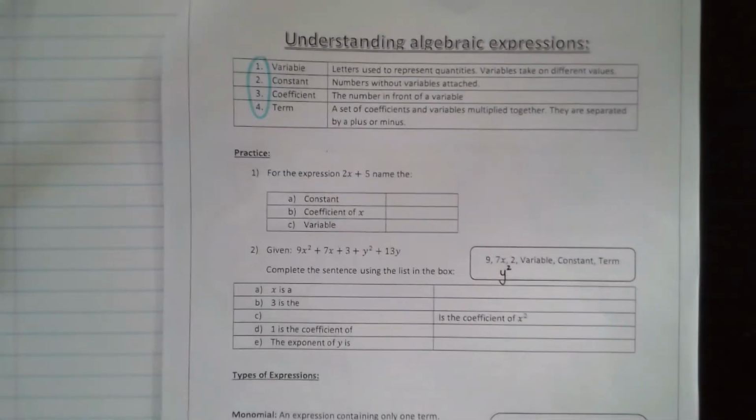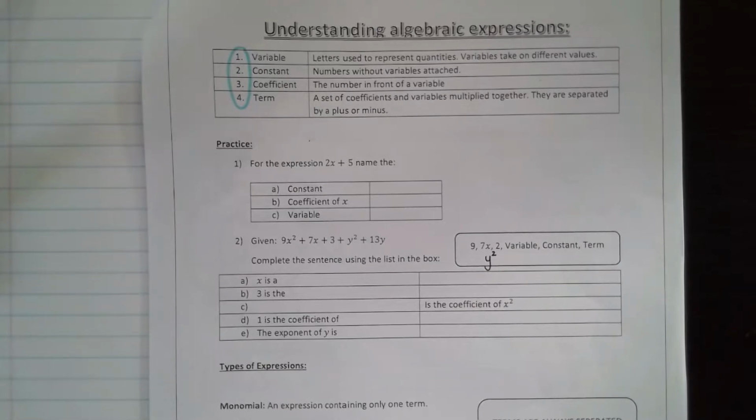Alright, grade 8. So this video is based on page 3 of your notes for Unit 6, Understanding Algebraic Expressions. So please highlight the definitions in the table at the top. A variable is a letter used to represent quantities or numbers. Variables take on different values. Constants are numbers that are alone, they don't have any variables or any letters attached.